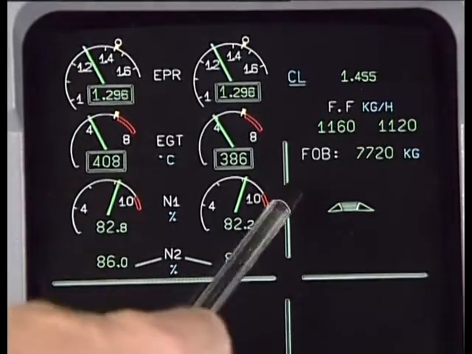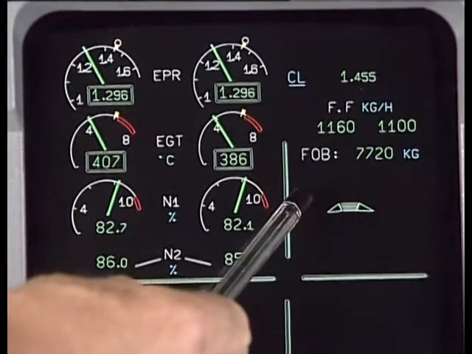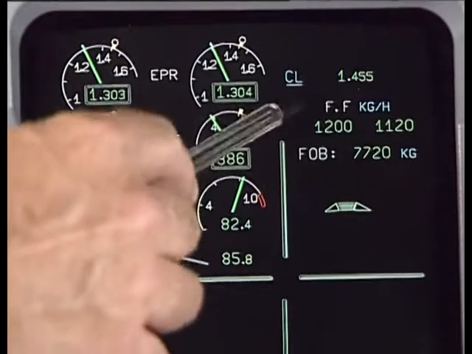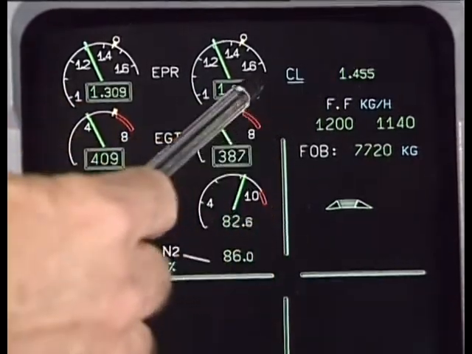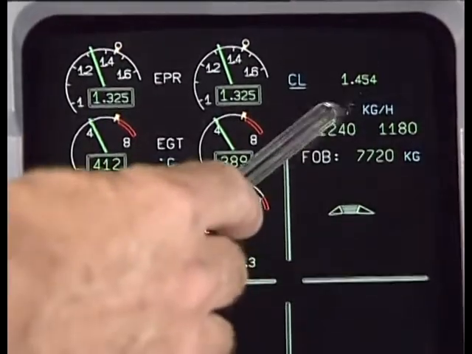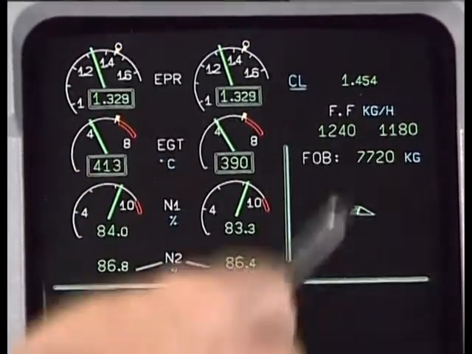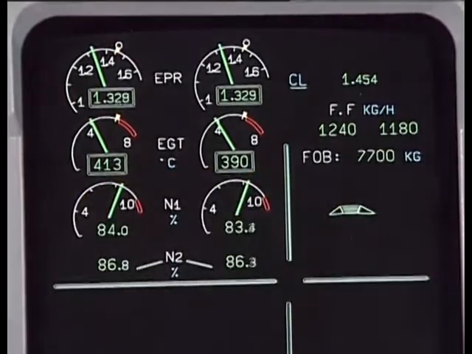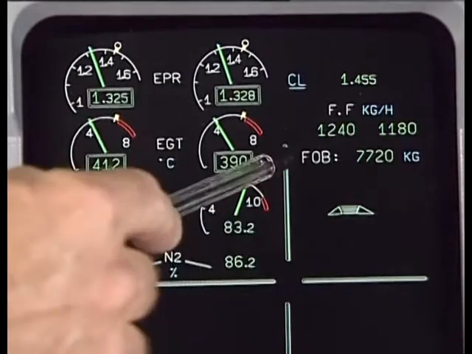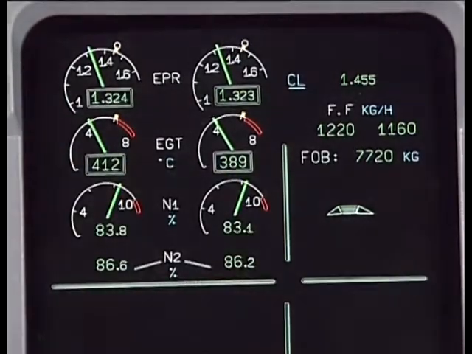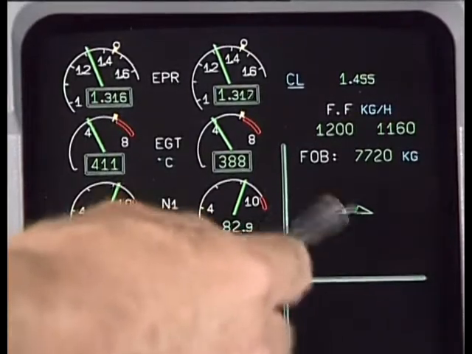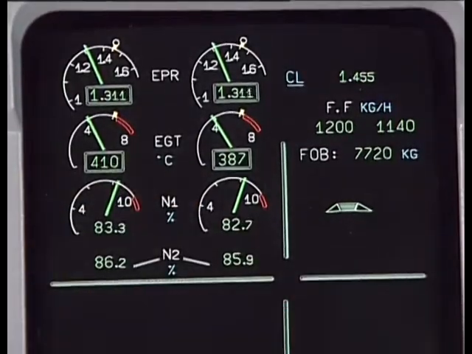On the right of the engine warning display ECAM, we have CL, meaning climb thrust, and that is the climb thrust rating, 1.45 EPR. The fuel flow in kilos per hour, left engine 1240, right engine 1180. And some general information here, that's fuel on board 7,720 kilos. The lower symbol here indicates that the flaps are up, and we use that only on takeoff and landing.